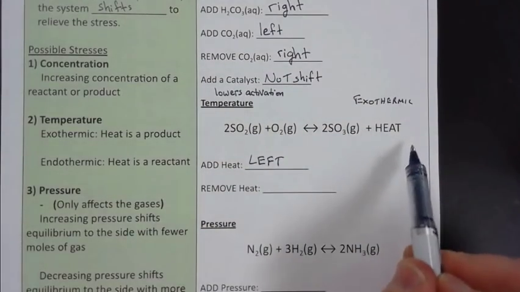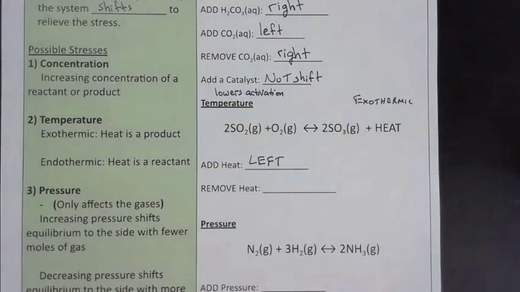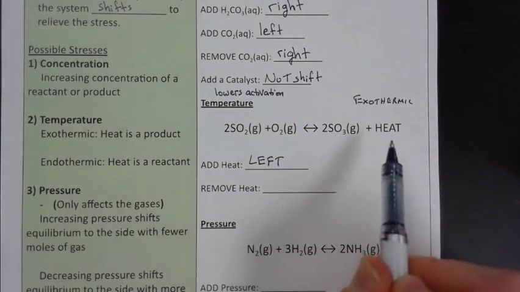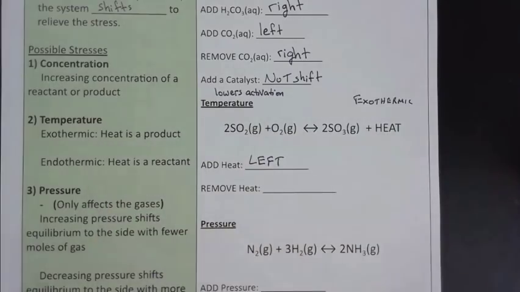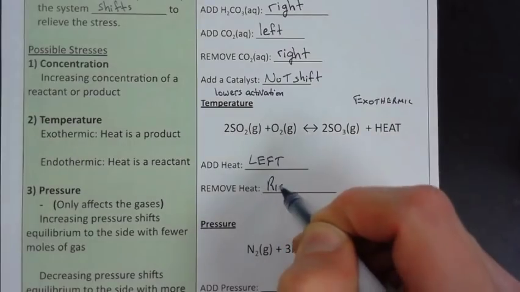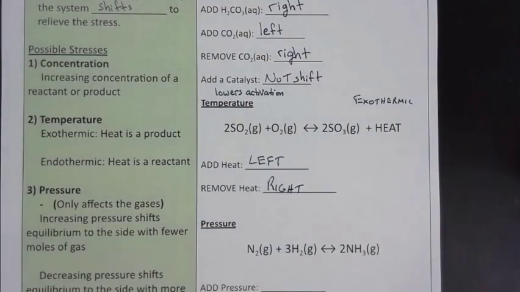And if I remove heat, just like taking away something from the first example, if I take something away, this reaction going to the left can't occur as easily, so it's going to shift to the right.